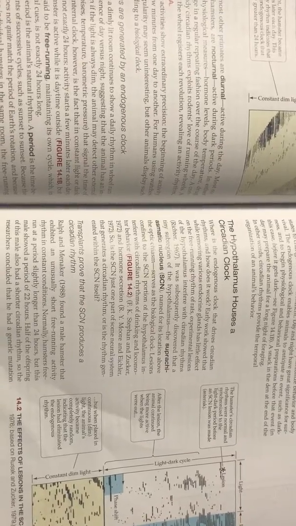A phase shift is a shift in the activity of a biological rhythm, typically provided by a synchronizing environmental stimulus. Entrainment is the process of synchronizing a biological rhythm to an environmental stimulus. A Zeitgeber is literally time giver in German. It is the stimulus, usually the light-dark cycle, that entrains circadian rhythms.